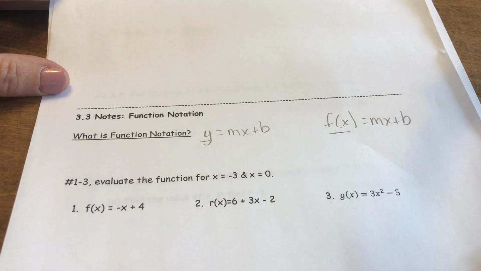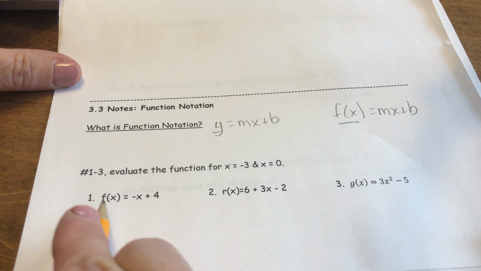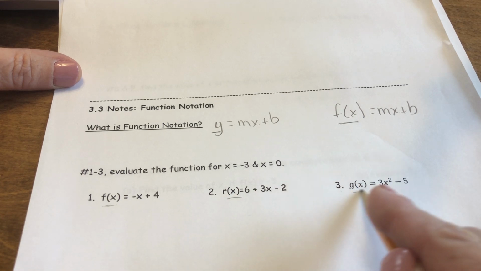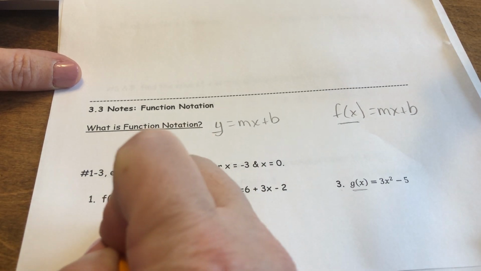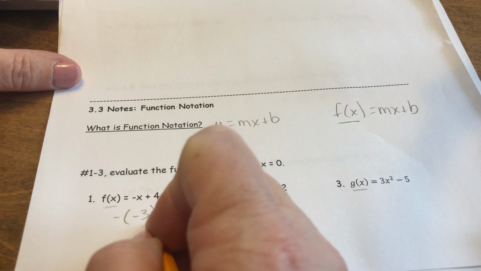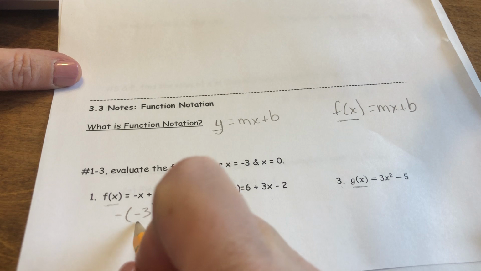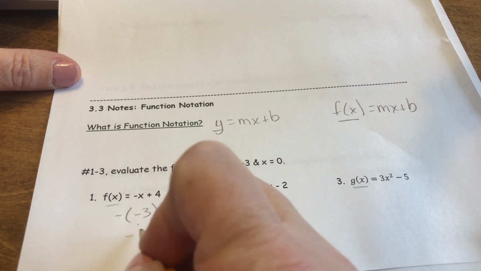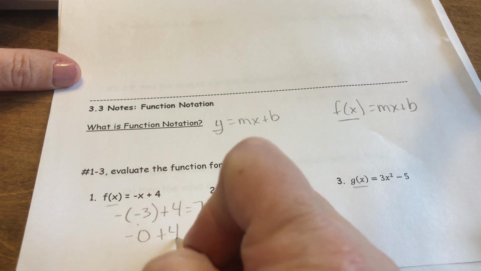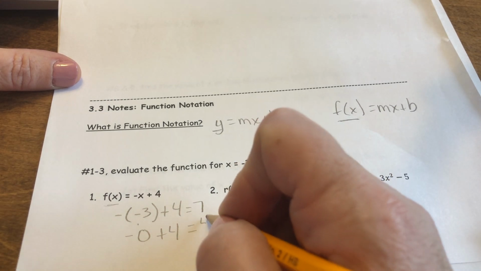So in these next questions, it says x equals -3 and x equals 0. And then you'll notice that rather than a y, we have this function notation here. So all we have to do is take that number and put it in for x. So the first one will be -3 plus 4. Negative and a negative makes it a +3, plus 4 is 7. And the second one, -0, which is just 0, plus 4 is 4.